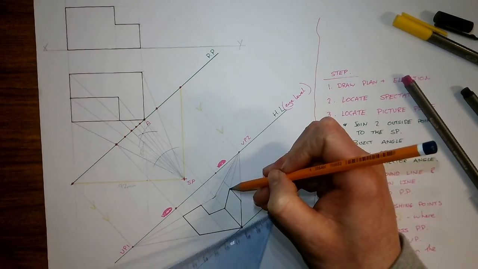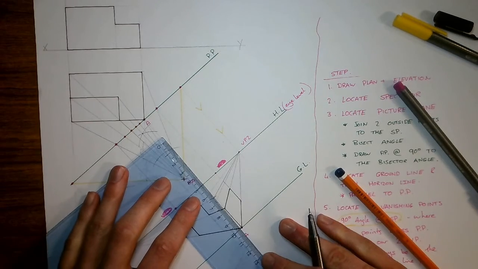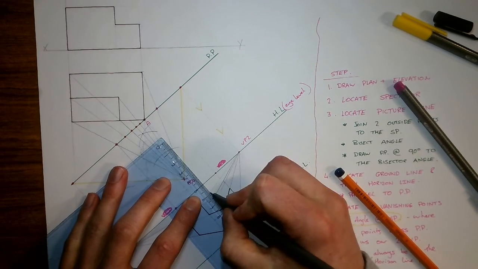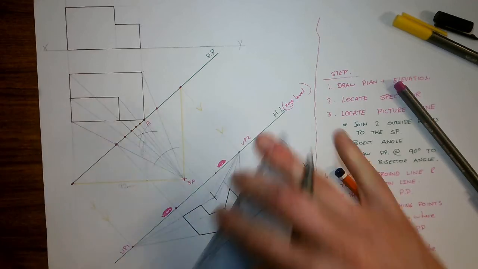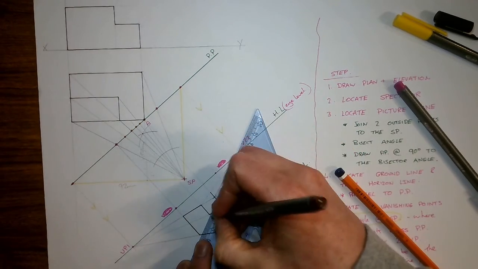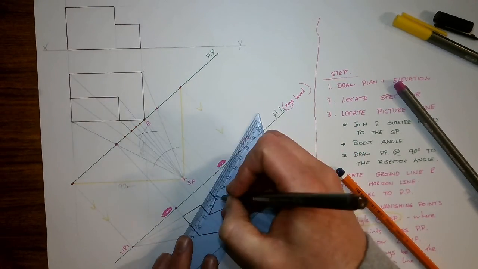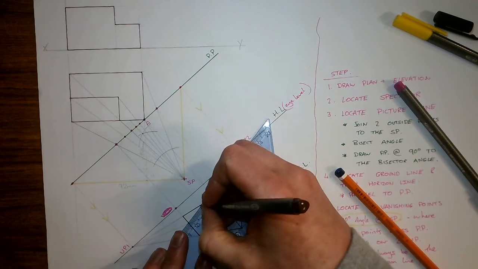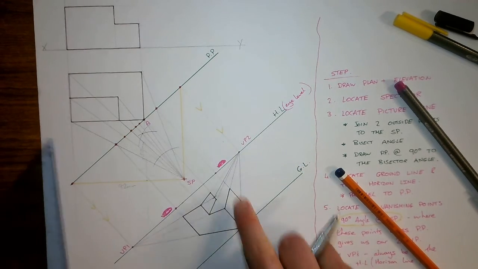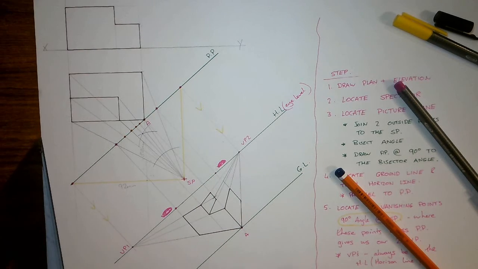This point then actually, I'll darken these in first so you can see them. That point there. So every point goes to the vanishing points. That's why we're getting this perspective view.